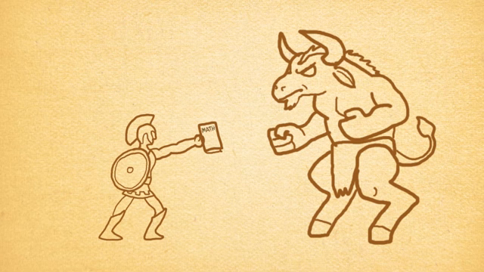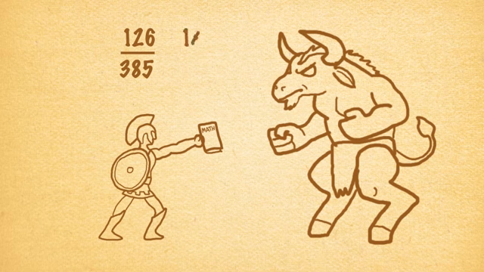Bring on the riddle. All 12 feet of the Math Minotaur stands before you as he bellows forth his riddle. His mighty voice echoes throughout the maze. He only asks you which number is larger, 126 over 385, or 18 over 55. This is your chance to put your math skills to the test and escape this maze.